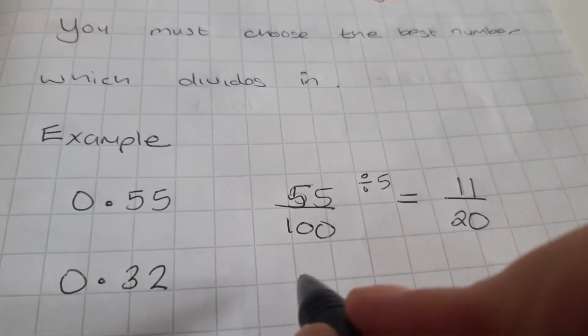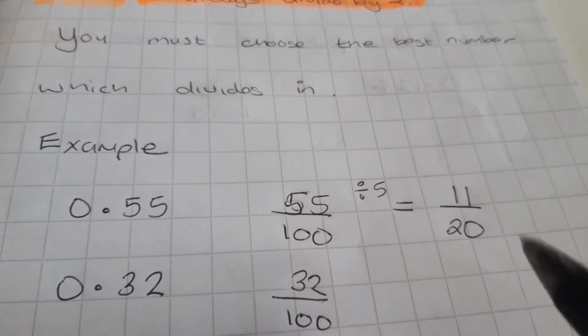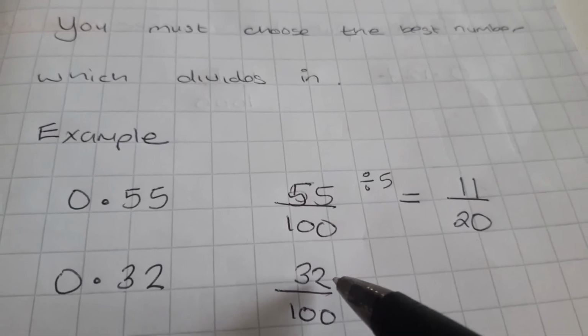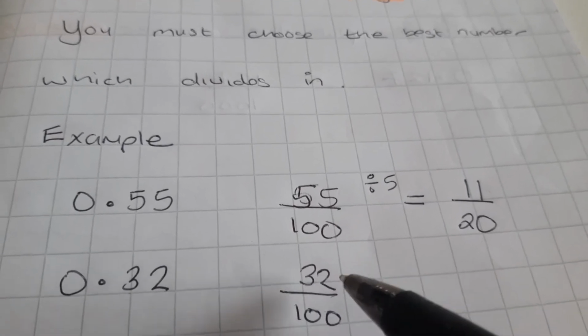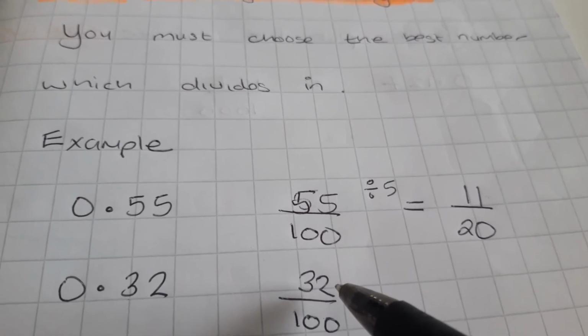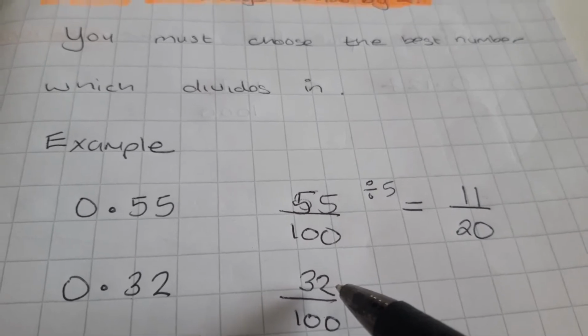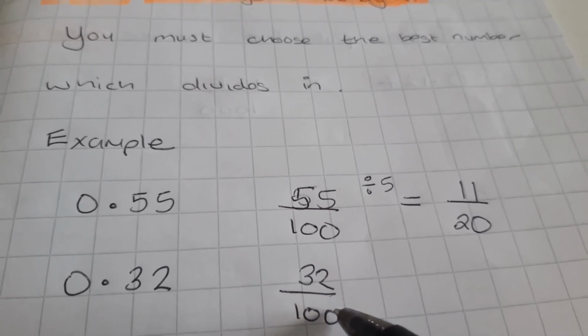Next, 0.32. So you write 32 over 100. Now, these are even numbers, so straight away you're probably thinking 2 will go into these numbers, and 2 will go in. However, you should also check if 4 goes in, because very often if you have an even number, 4 will go in. So 4 will go into 32, and 4 does go into 100.